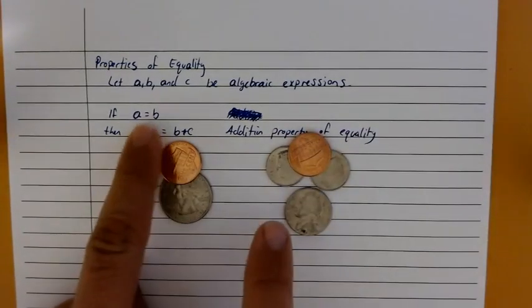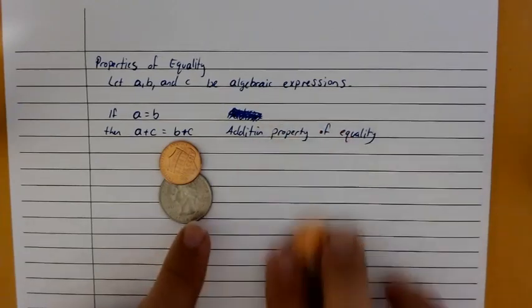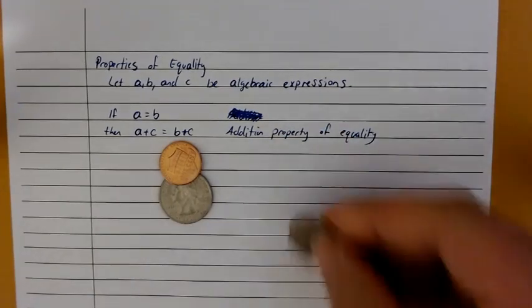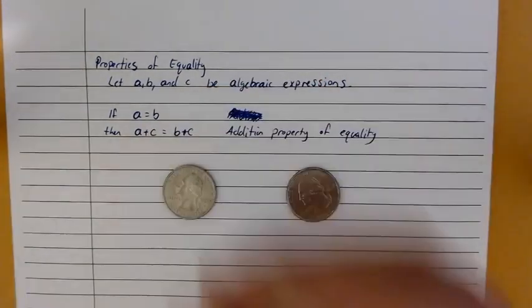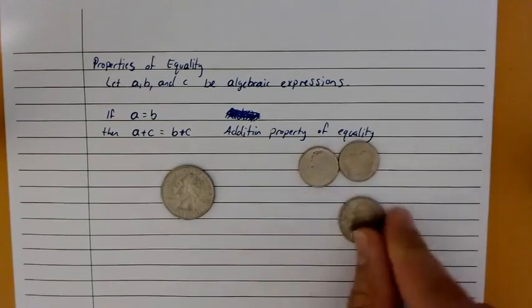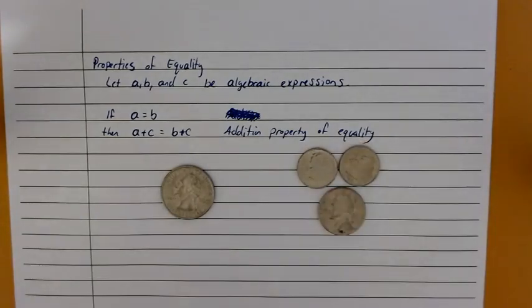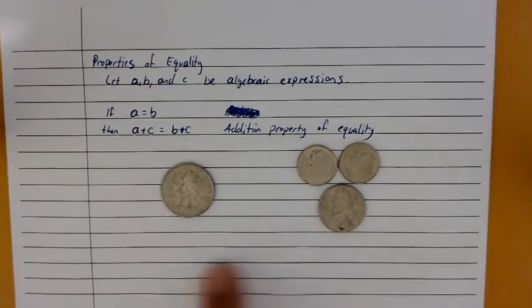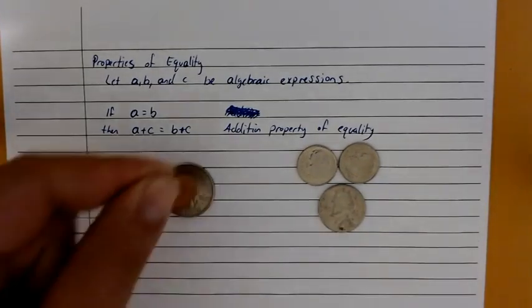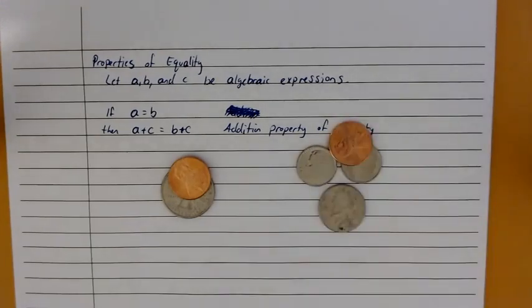So if two things are equal to each other, regardless of whether or not they look alike, I could have started with 2 quarters, like that, and those do look alike. Or I could start with a quarter and over here 2 dimes and a nickel, and these don't look alike, but they're still equal. And if two things are equal to each other, as long as I add something to one of them, as long as I add the same amount to the other one, they're still going to be equal. That's all the addition property says.